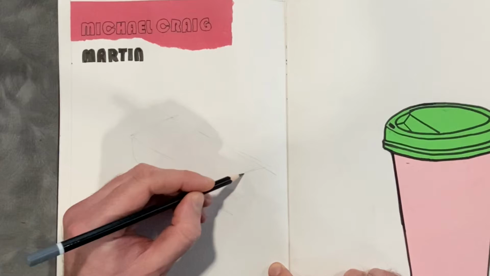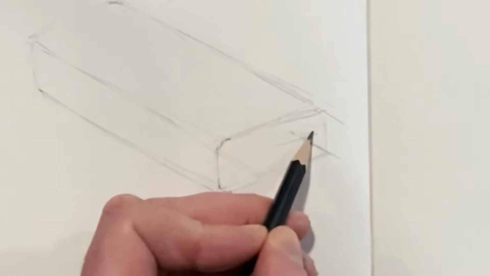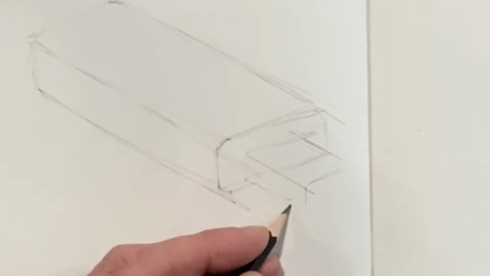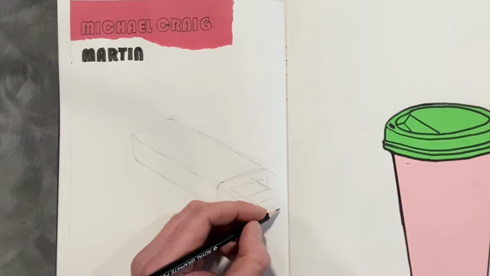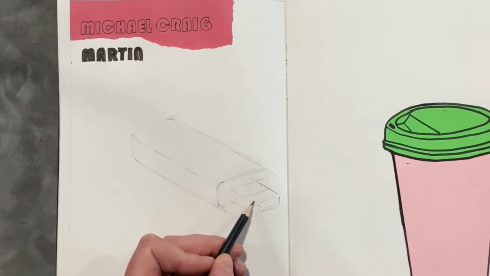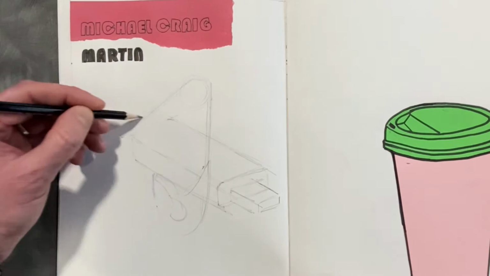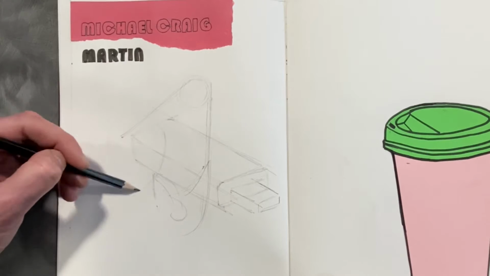So I decided to do a pencil sketch of a number of objects. Some of these objects are from Michael Craig Martin's work, but I've decided to create my own composition. So I've collected a number of single objects. So this is actually my own composition, even though I'm inspired by Michael Craig Martin himself.